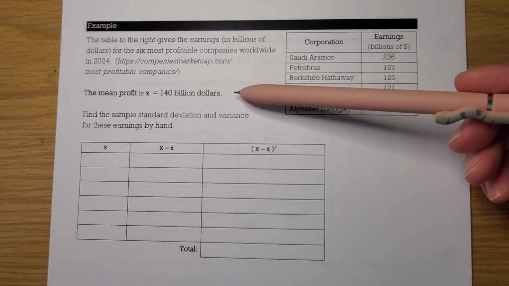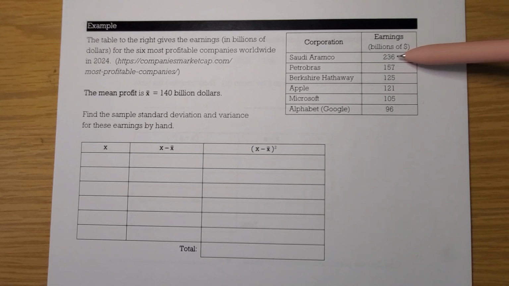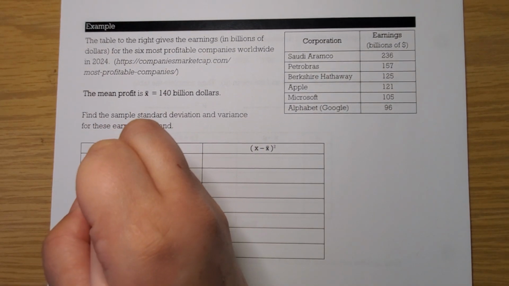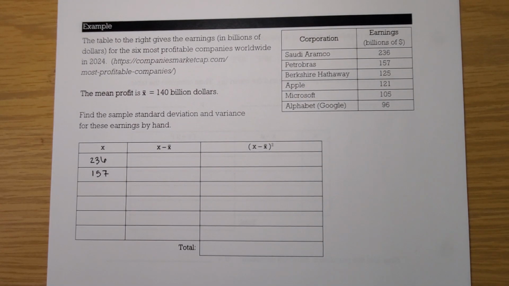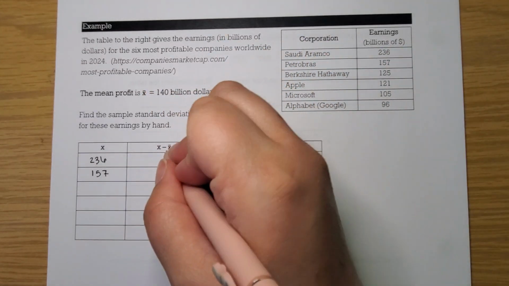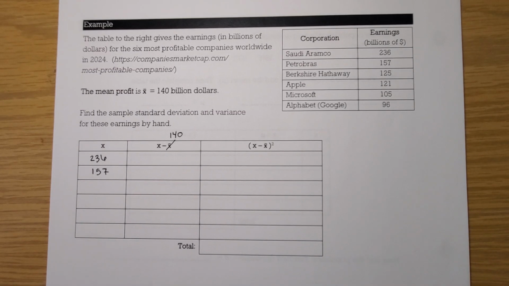So there are two things happening. First, they're telling me the mean. And secondly, they're treating $1 billion like a label. So I can see that here as well. I've got 236. That means $236 billion. So I'm going to leave the billions off of the numbers when I go to input them into the table. So I'm just going to put, for example, 236. And the next one is 157. And so on. And then when I subtract the mean, I'm going to subtract just 140. So I'm going to treat $1 billion kind of like a label in this case.